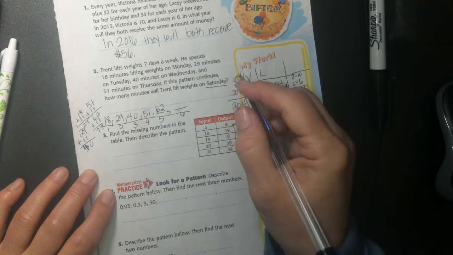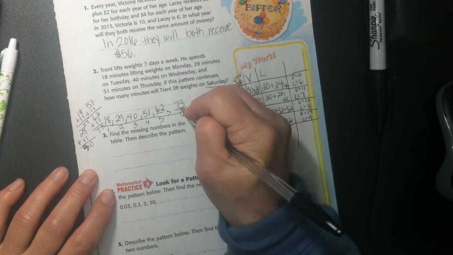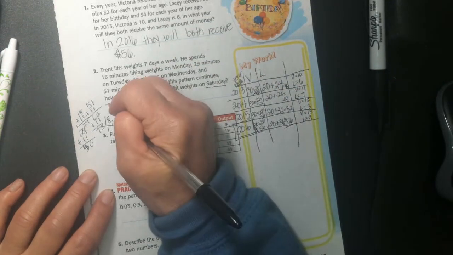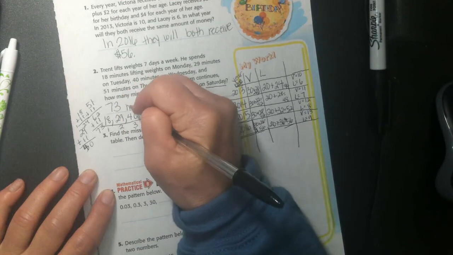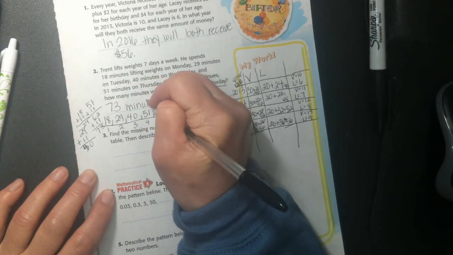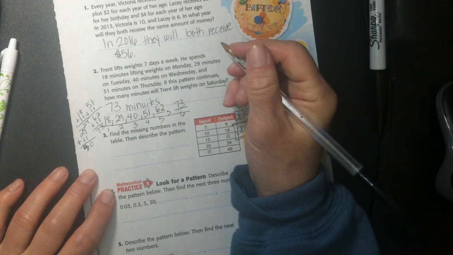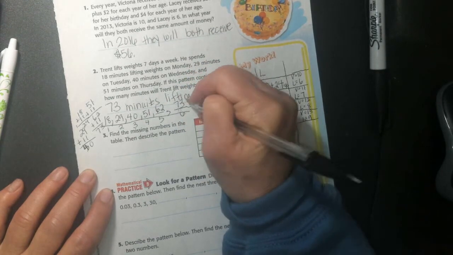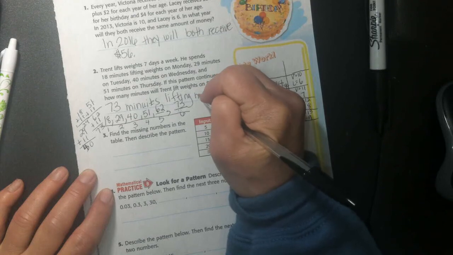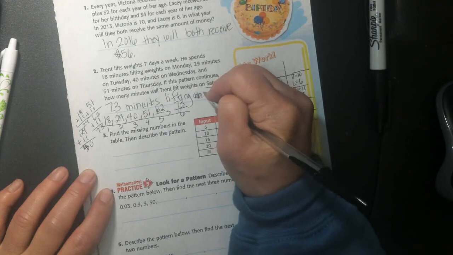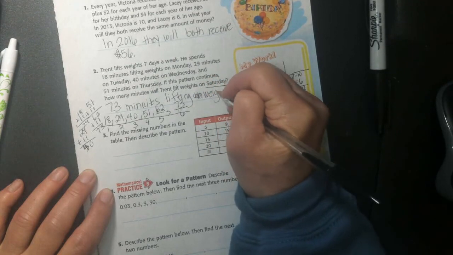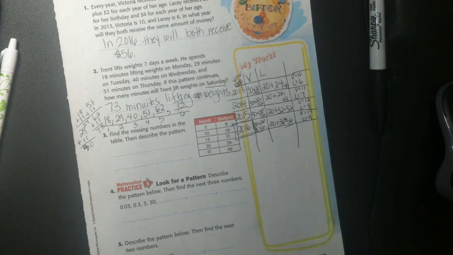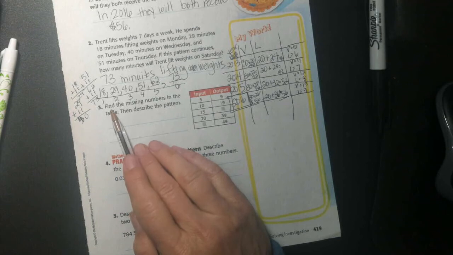So my answer is 73 minutes. And if I want to do real nice math, I'd probably say 73 minutes lifting weights, if I could spell weights right. Alright, sorry, it looks so messy to me. It probably looks messy to you too.